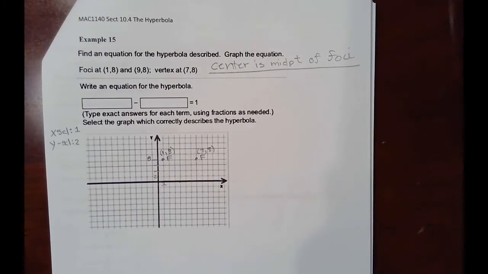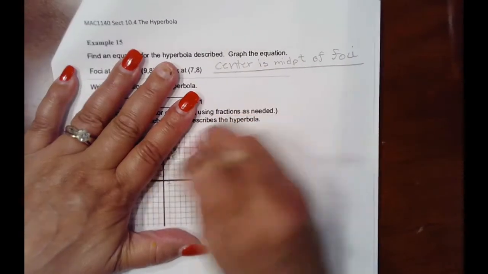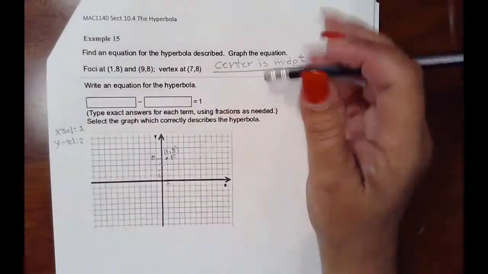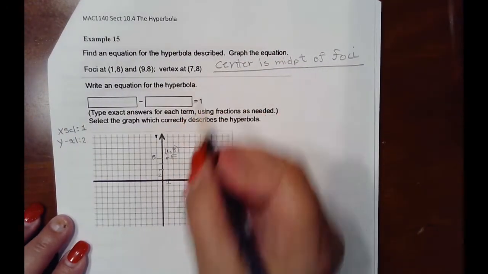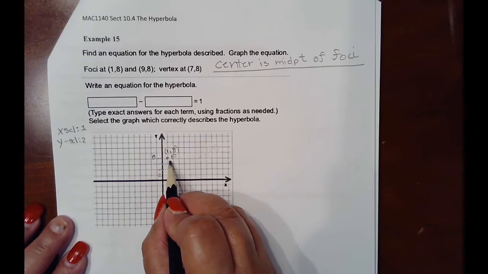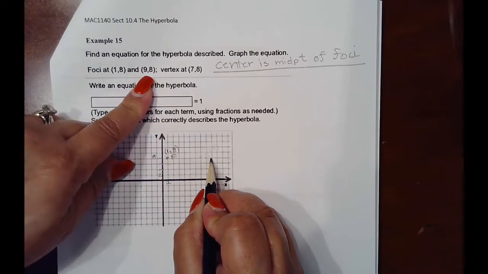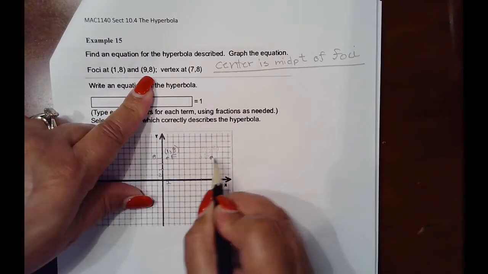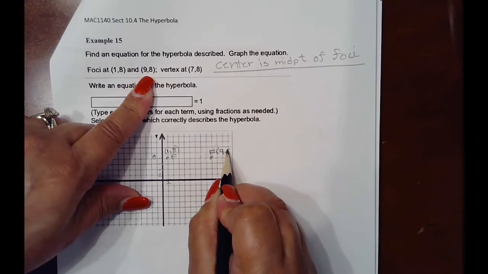1, 8. We also have, nope, I think I marked this wrong. I used the 7, 8, and that was supposed to be 9, 8. Let me correct that, please. Okay, so this one of them was at 1, 8. I was looking at that accidentally when I plotted the other one. The other one's at 9, 8. So this is the other foci at 9, 8.